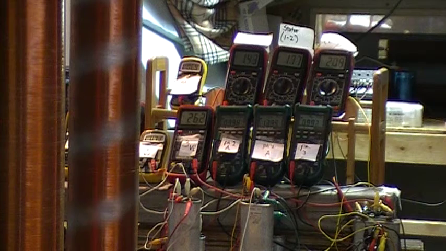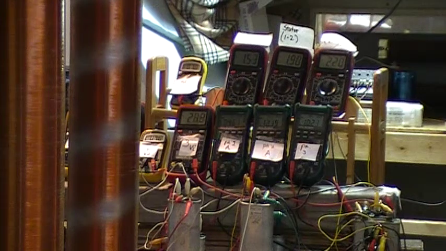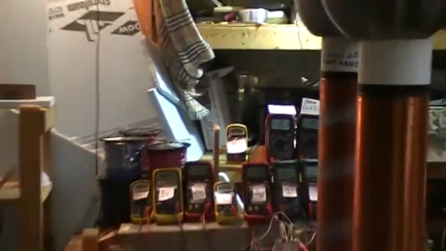And now we're going to try to finish this out quickly by increasing the field voltage. Here's our new field conditions.